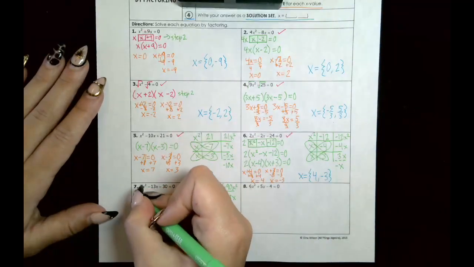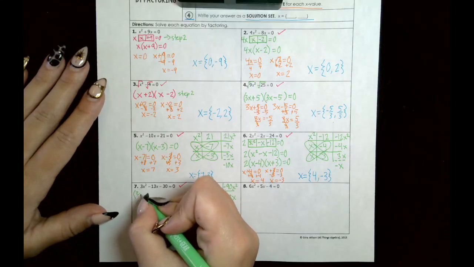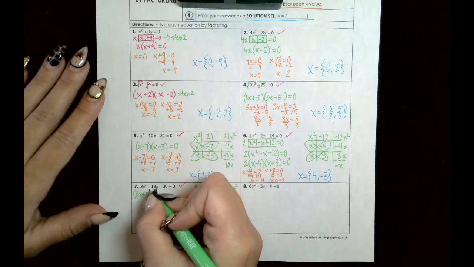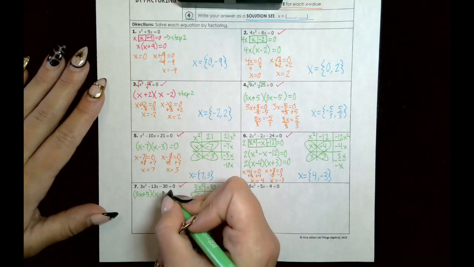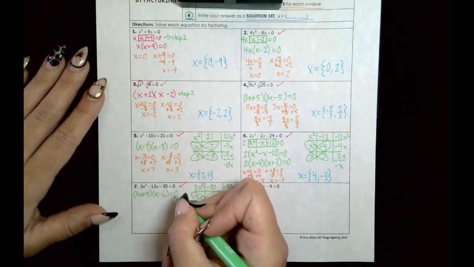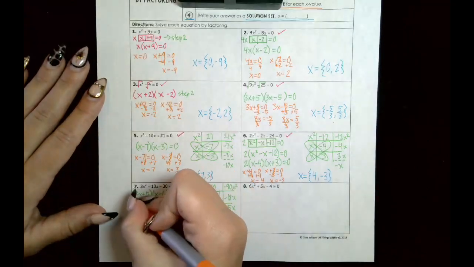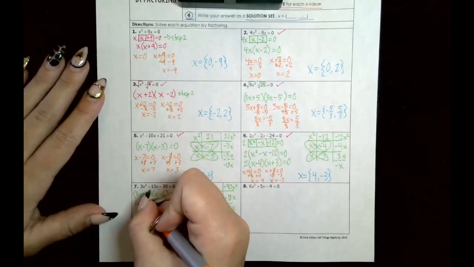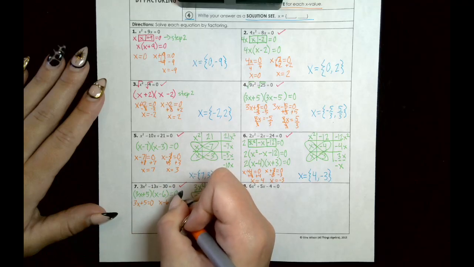So we'll have 3x plus 5, and we'll have x minus 6, all equal to 0. So then we have to set both of these factors equal to 0. So 3x plus 5 equals 0, and x minus 6 equals 0.